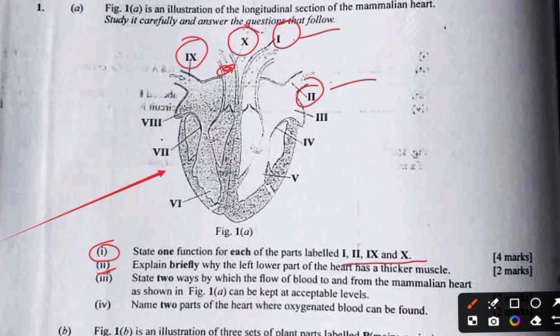Now the second question says we are asked to explain briefly why the left lower part of the heart has a thicker muscle. So this side, why does it have a thicker muscle? It has a thicker muscle because it pumps blood to all parts of the body. So since it pumps blood to all parts of the body, it has to be more muscular in order to be able to perform its function.